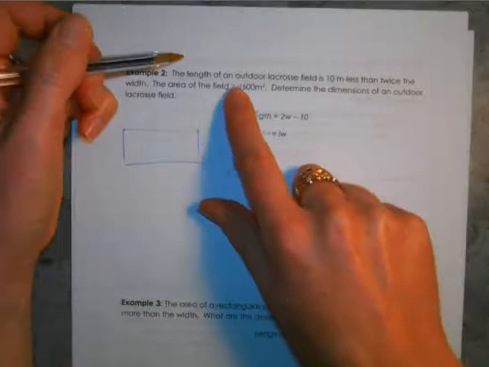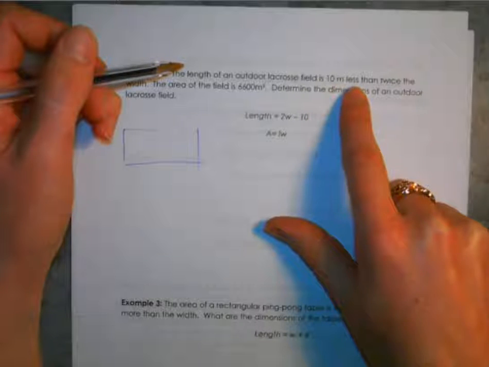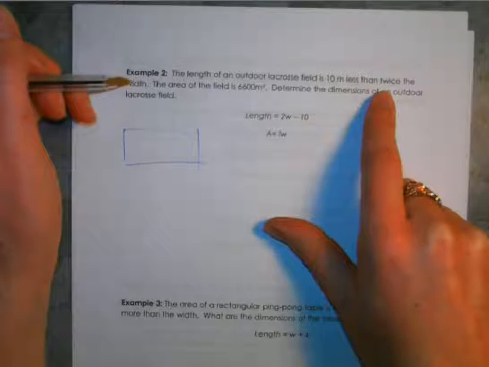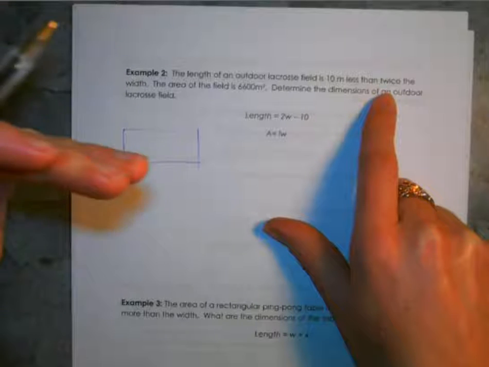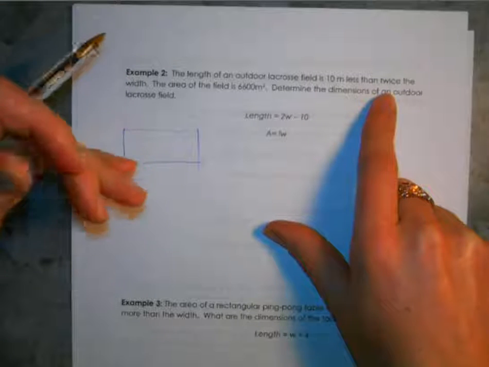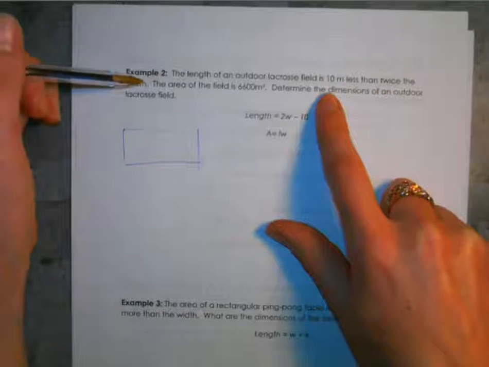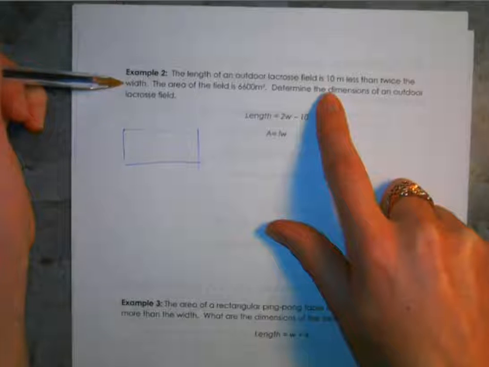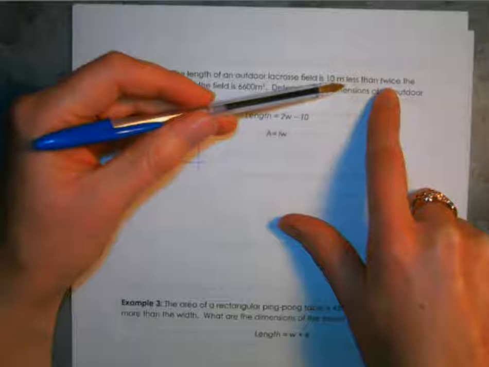And let's see, they're saying the length is 10 meters less than twice the width. So with questions like this, you want to figure out which one is the one where you have a single variable, and then which one is the one where you have more than that. So we're told that we have some width, and then if we want to find out the length, we have to double it and subtract 10 meters.